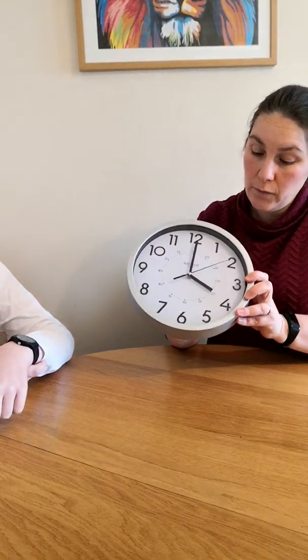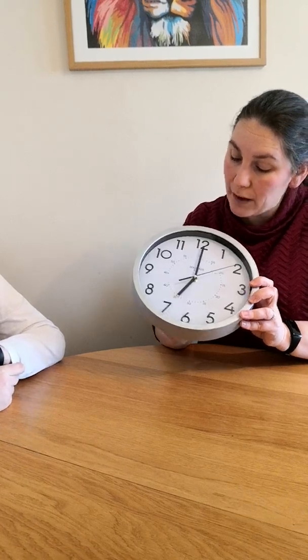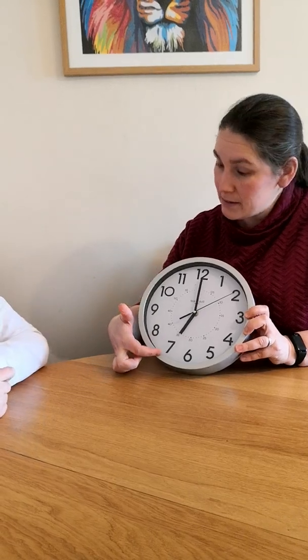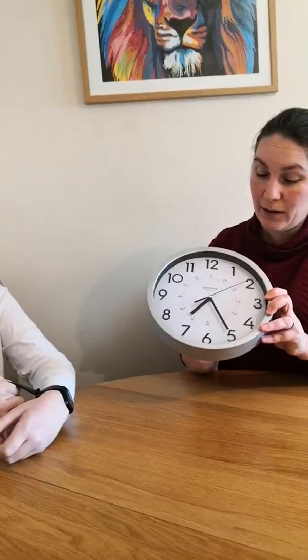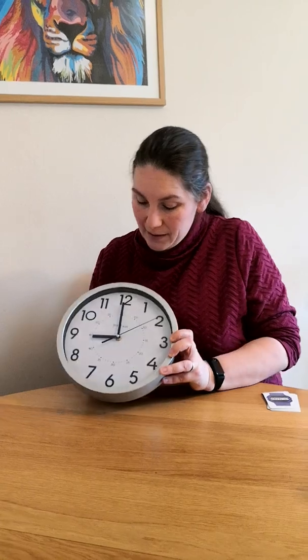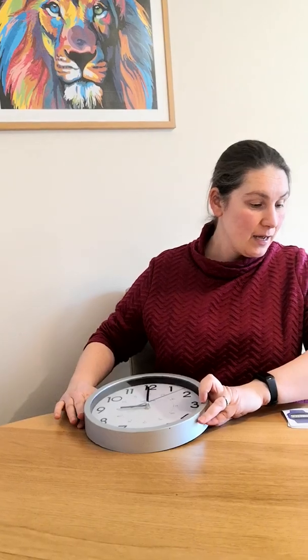If we move the clock round a bit further, there we go, let's go for that one. So now the big hand is at 12, the little hand is at 7, so it's 7 o'clock. Try another one. Not too far. Big hand is at 12, little hand is at 9, so it's 9 o'clock. So we've done a bit of that, and that's quite easy.